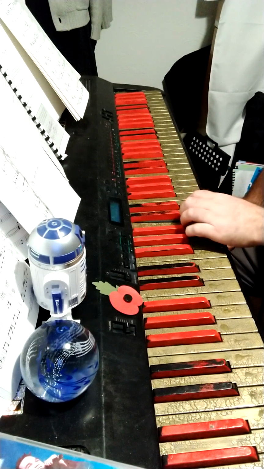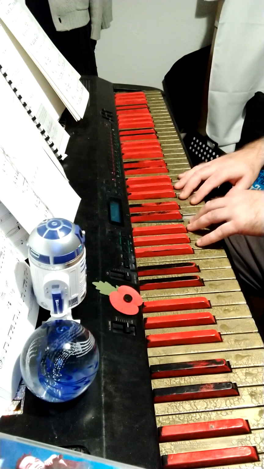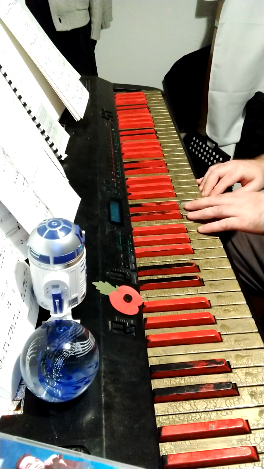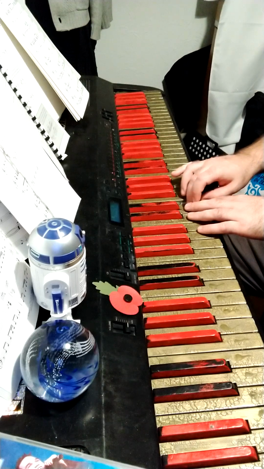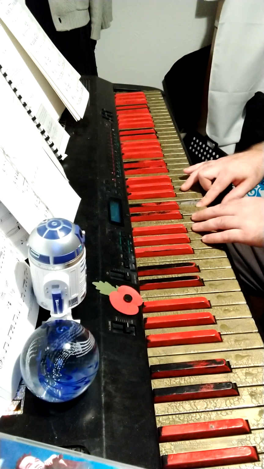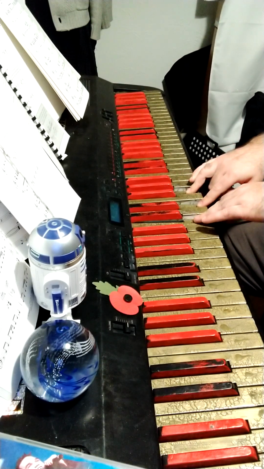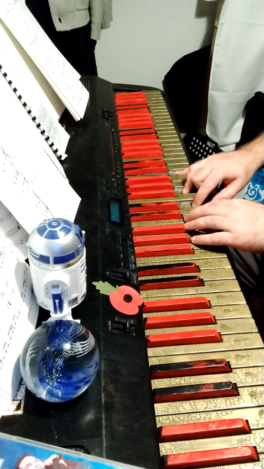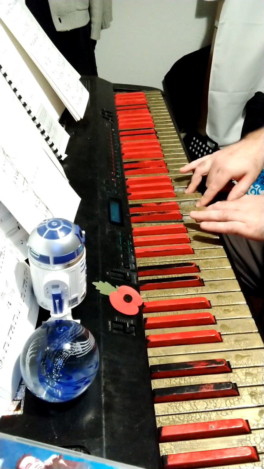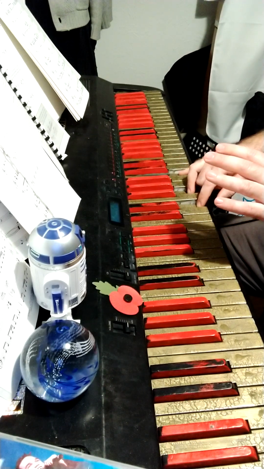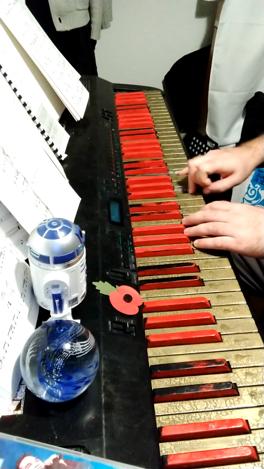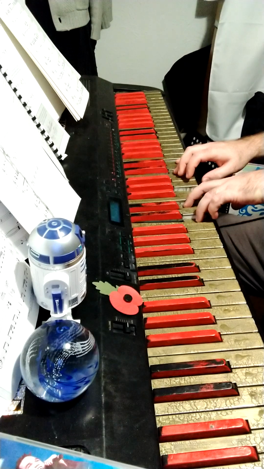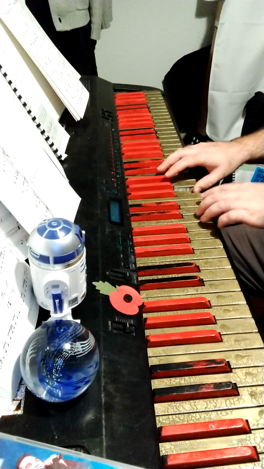The first inversion is if the third degree of the chord is on the bottom. The third degree of a chord is an E within a C. So the root position is C, E and G. The first inversion chord is an E, G and a C above. So the root is that and the first is that. Therefore the second inversion is the G and then the C above and the E above. So the root is that and the second is that.